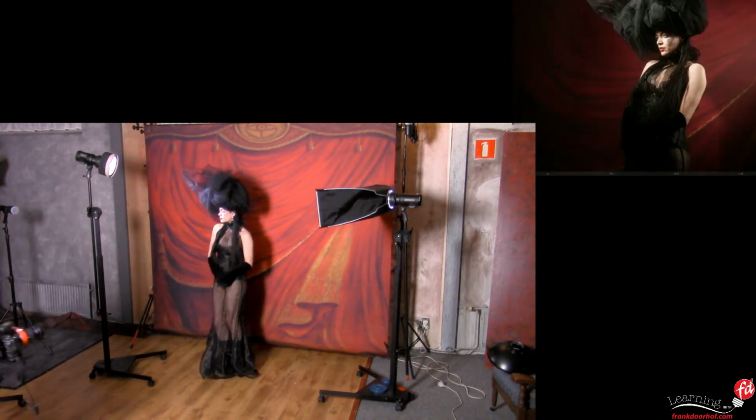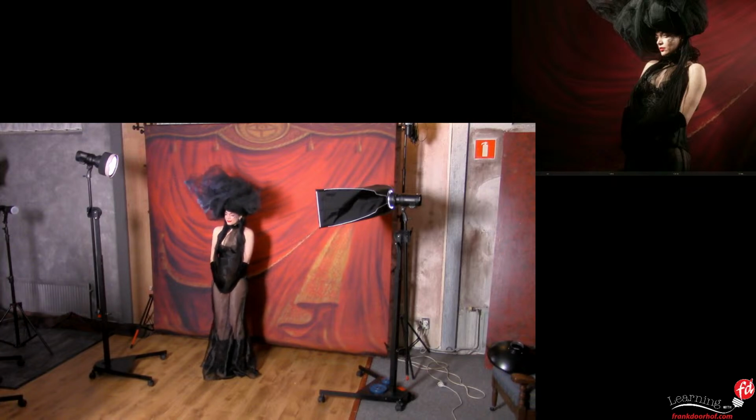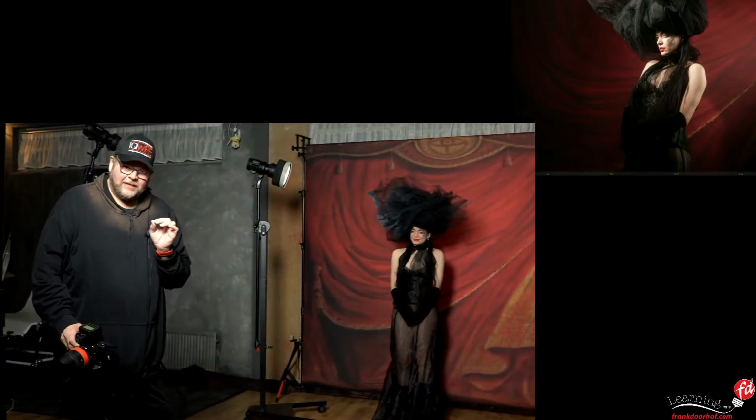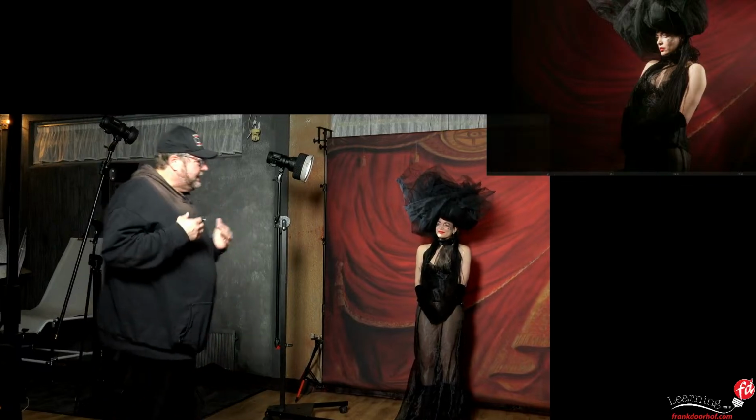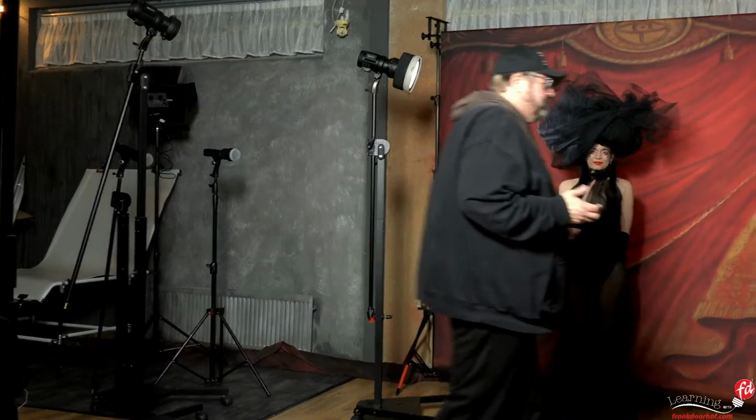Cool. But now when we're shooting with backdrops like this, wouldn't it be cool if we have a little bit of light on the backdrop, right? Okay, so let's do that first. Now, when we look at lighting, it's all about where the light goes. Do we have light that's directional or omnidirectional?